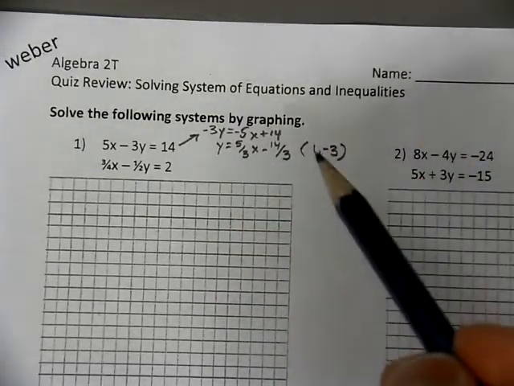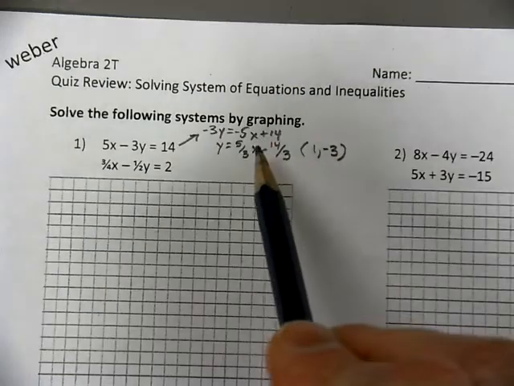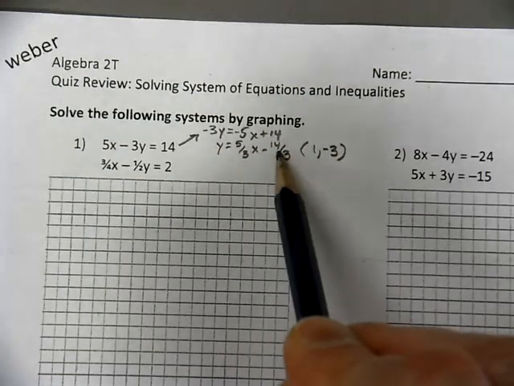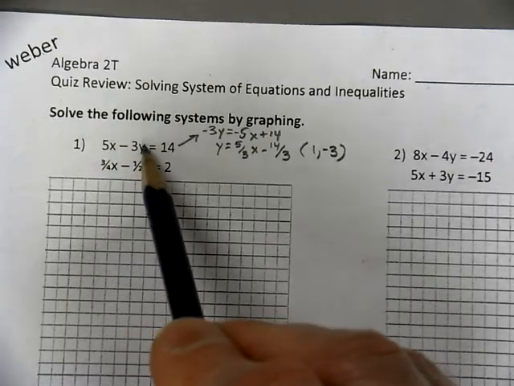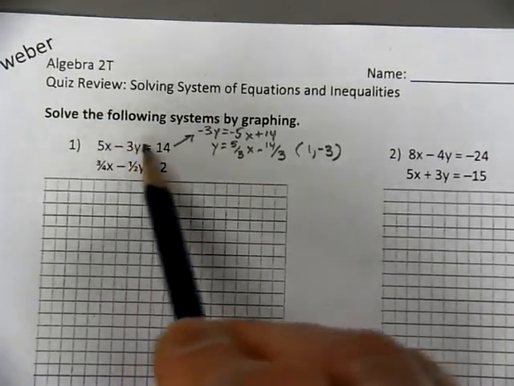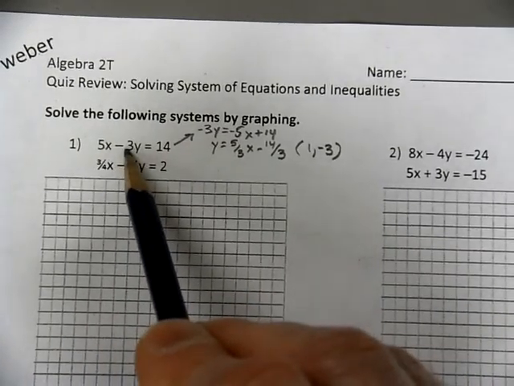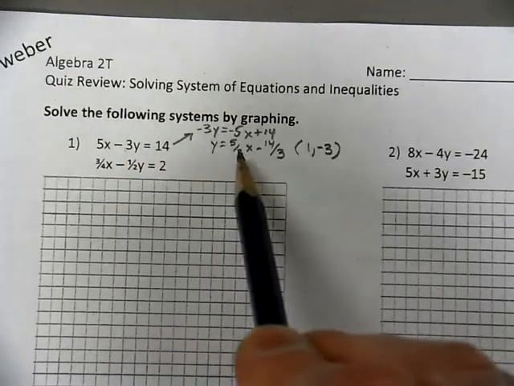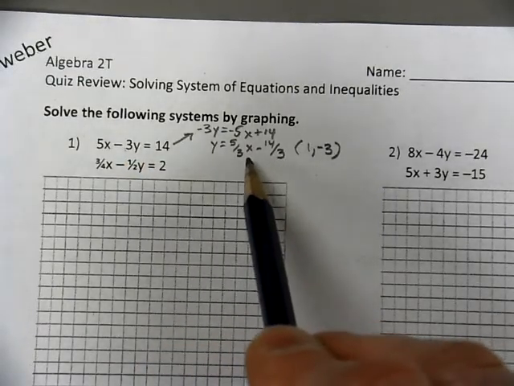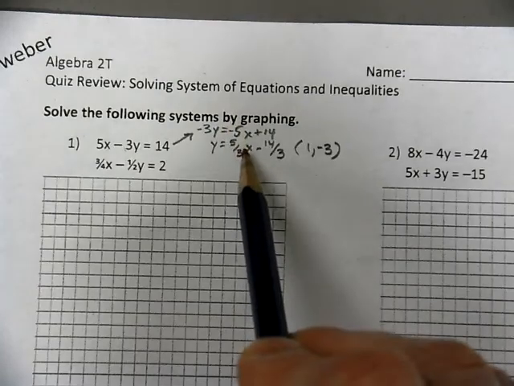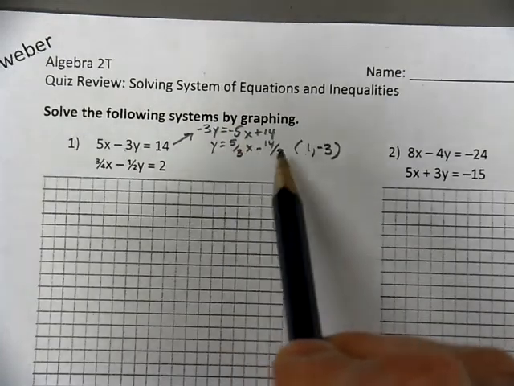So what I'm trying to do is find a point that exists on this equation. You can either do it from your original equation in standard form, or you can do it in the y equals mx plus b format. You pick a value for x and you solve for what the y would equal.